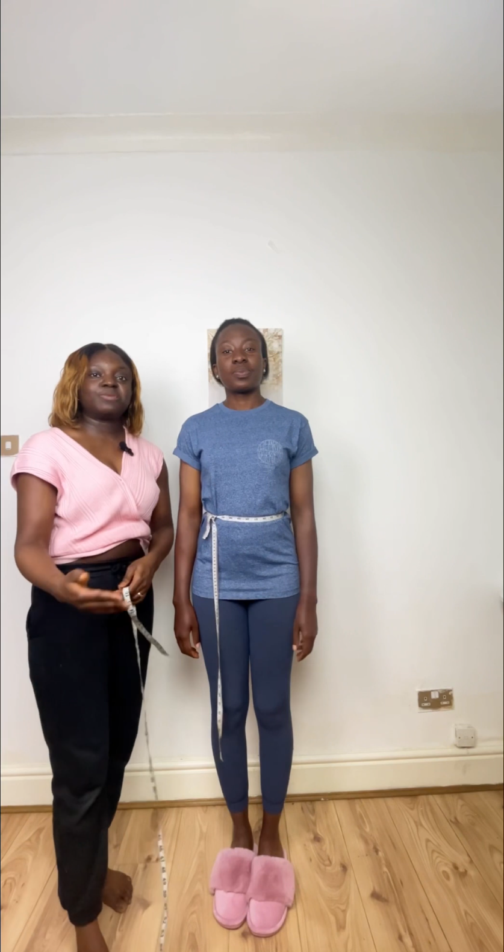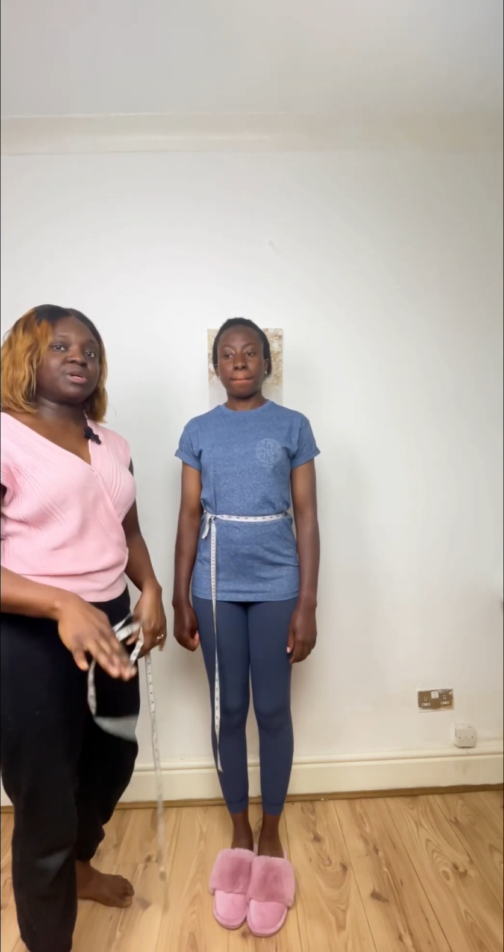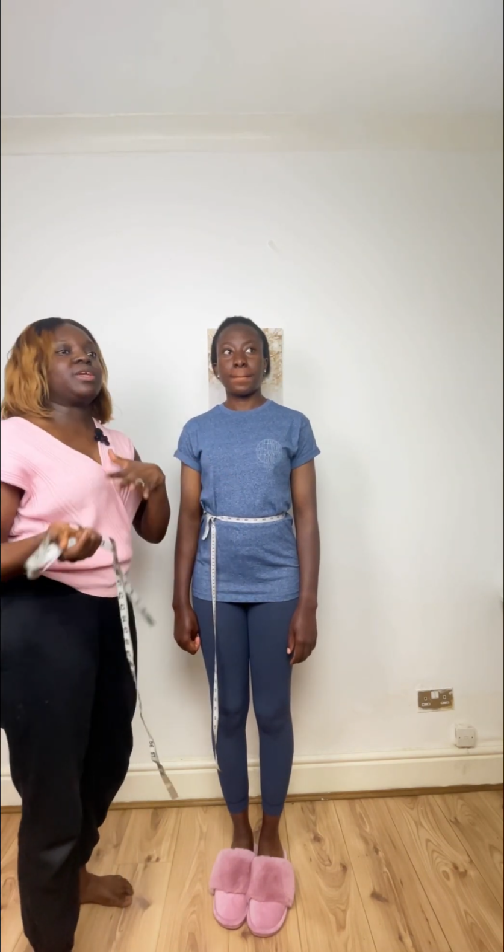That is it. If you have any questions on measurements, you can ask in the comment section and I'll be able to answer your questions. And these are all the measurements I used when I'm sewing different outfits. So full body measurements. Whenever I have to sew for a client, I take their full body measurement in case I need to use something for something else.